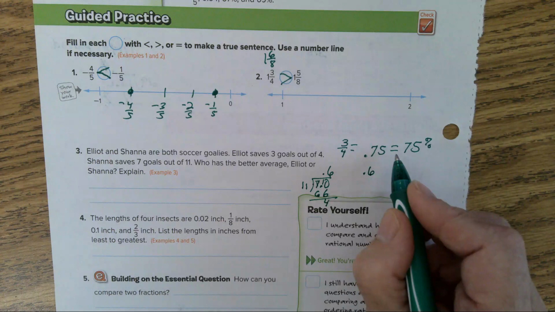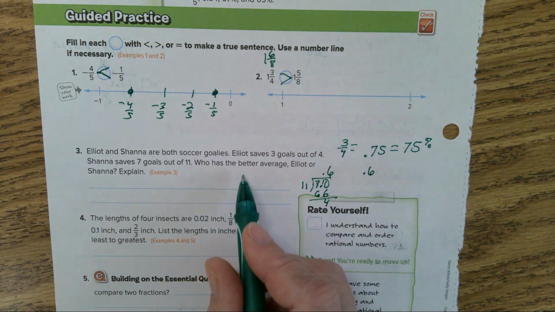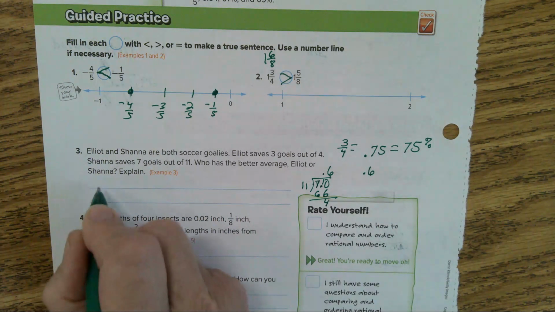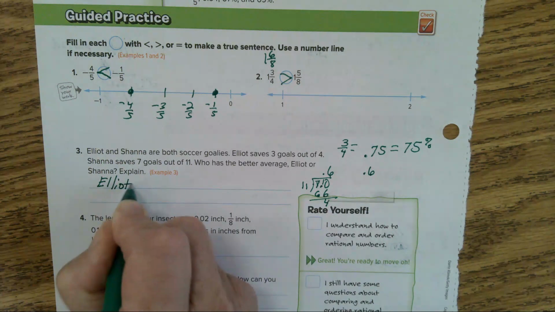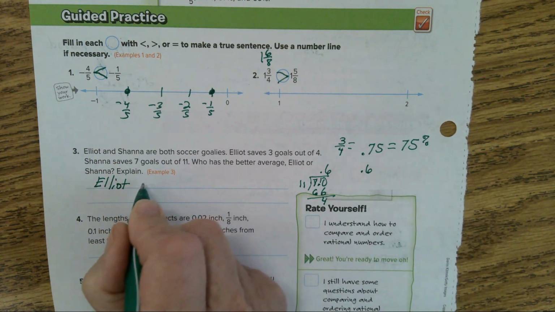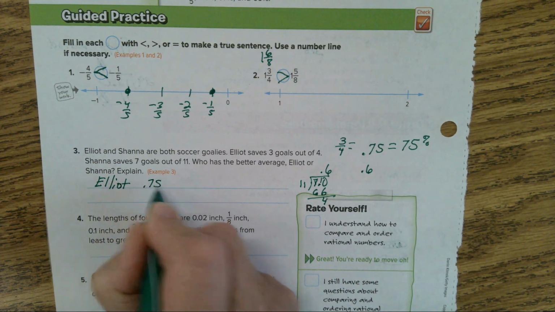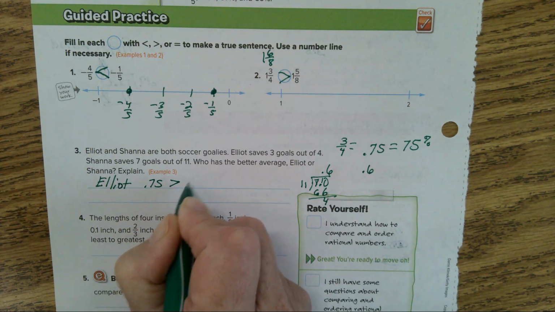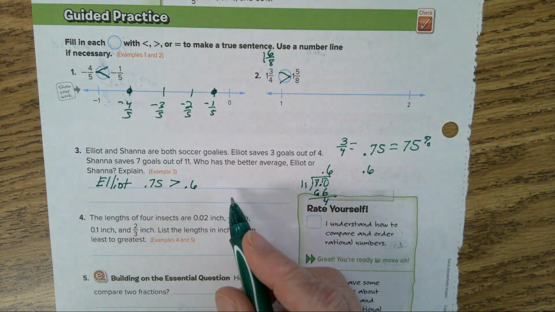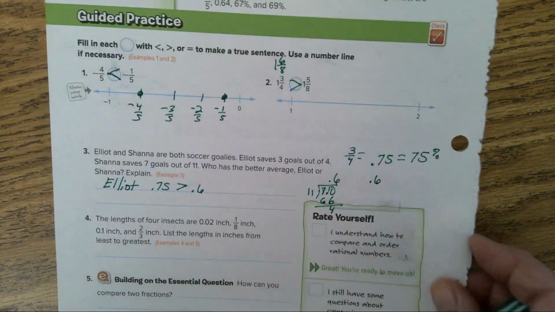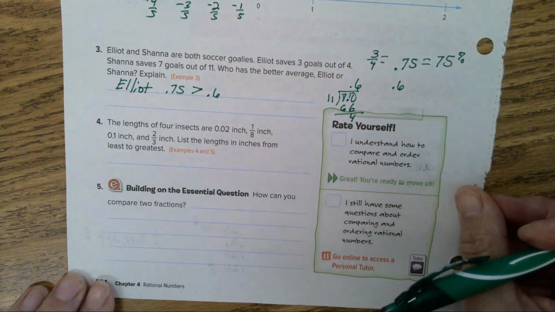So who has the better average? Elliot does. And then you can say 0.75 is greater than 0.6, and we could stop right there. Once you get to a number that's different, you can stop. So I don't want you to think you have to keep on dividing till it terminates.